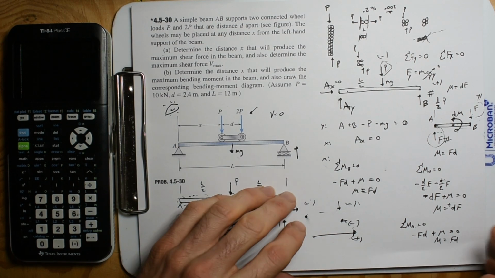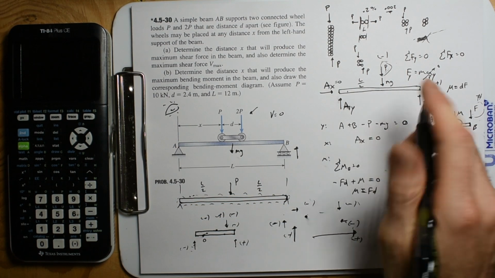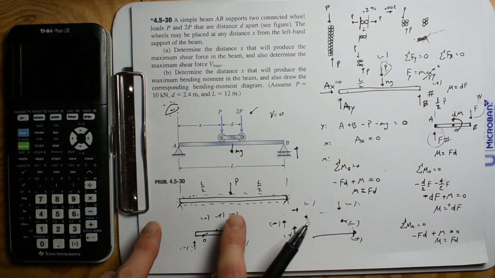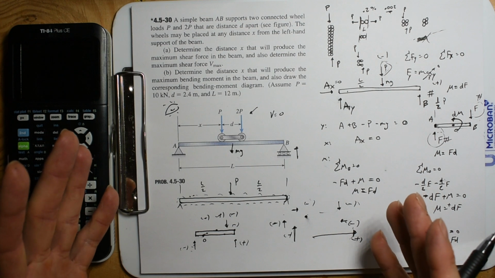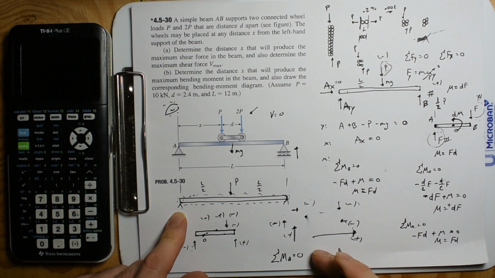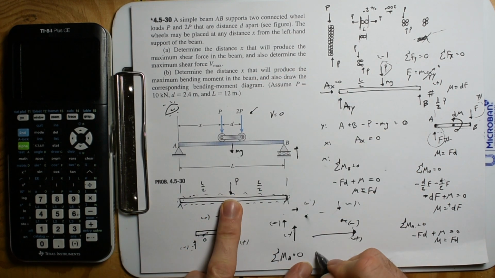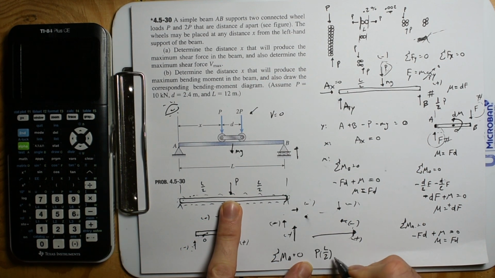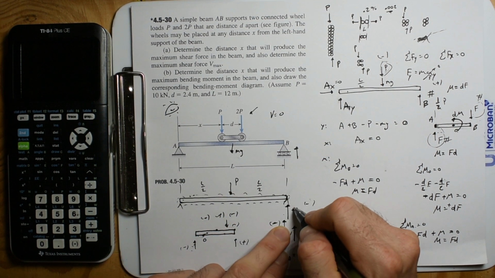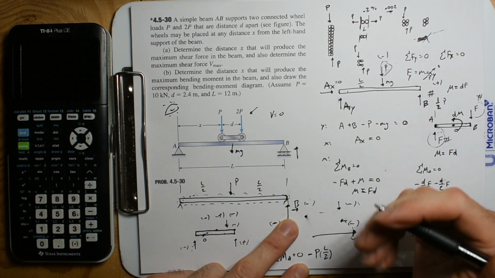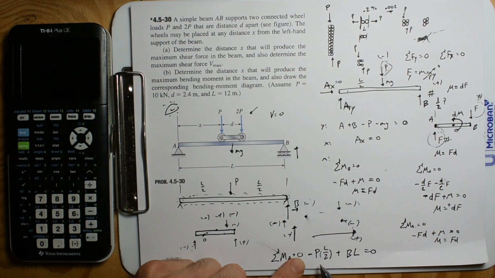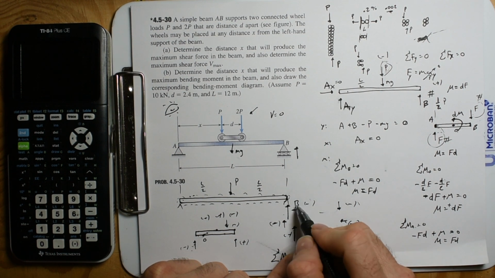All right, hell yeah. So that was a long way to get to just the simplest problem, where you're just like, oh, okay, the sum of the moments, and I can choose any point. I'm going to choose this point A. I'm going to say the sum of the moments about point A are 0, so let's sum them up. We're going to have P, and then L divided by 2 is that distance. That's going to be a negative moment. And then do I have any positive moments? Well, yes, this reaction at B. So we're going to have plus BL. This is going to equal 0, and now we can solve for B.